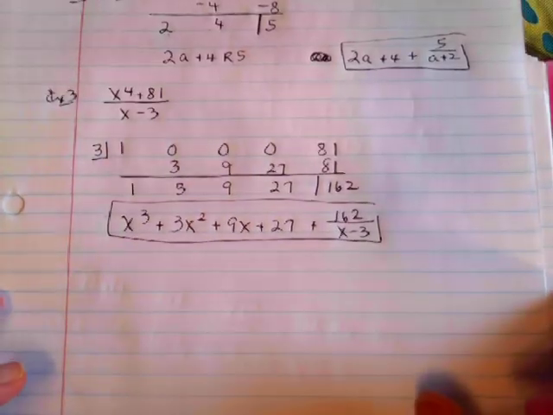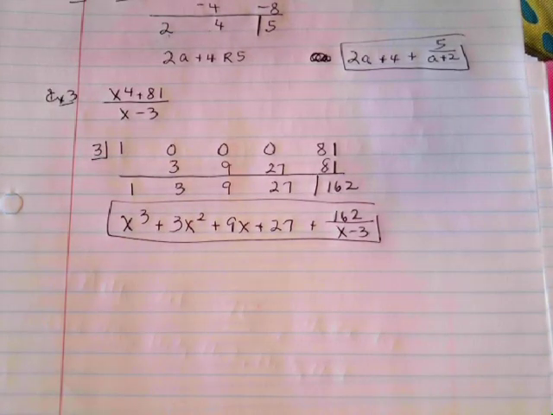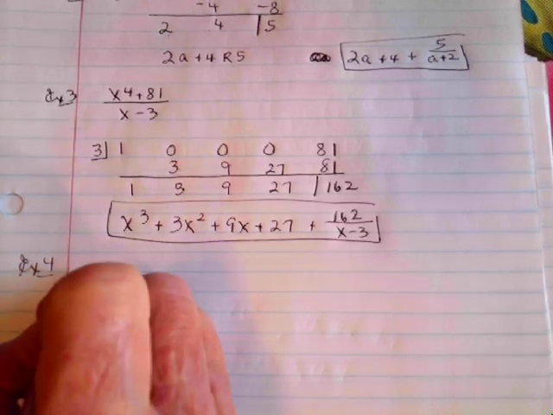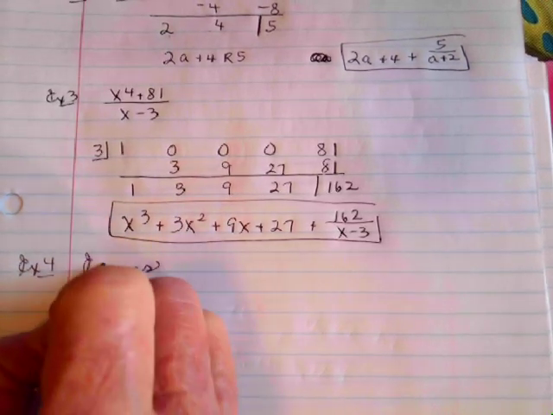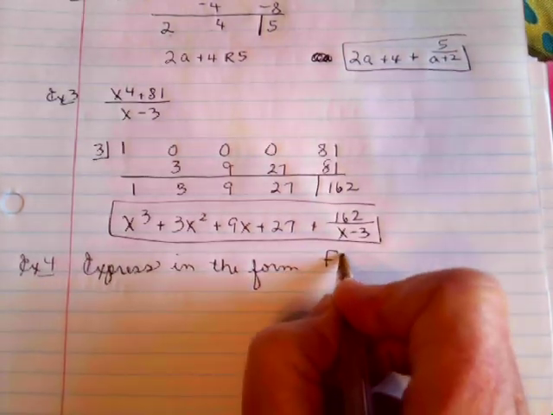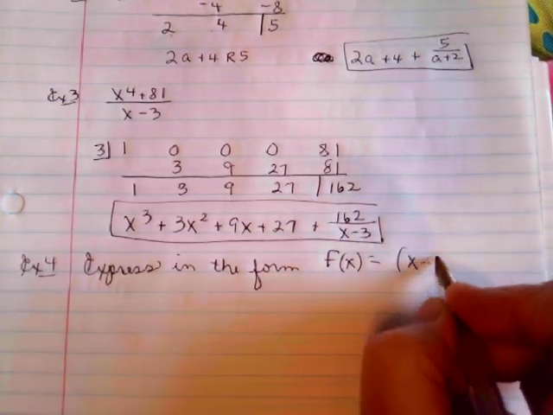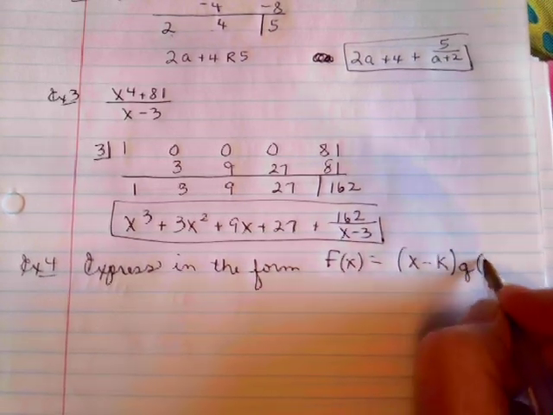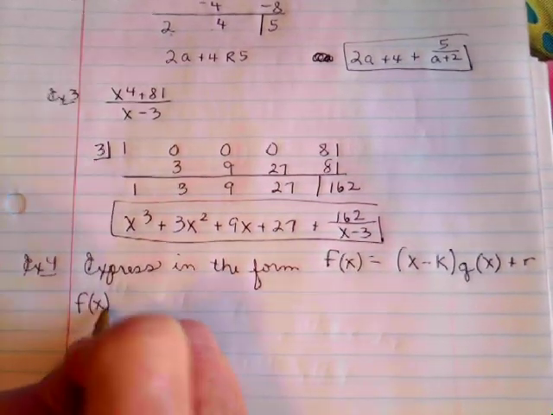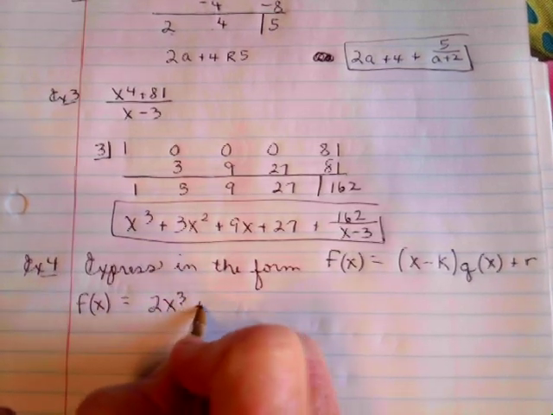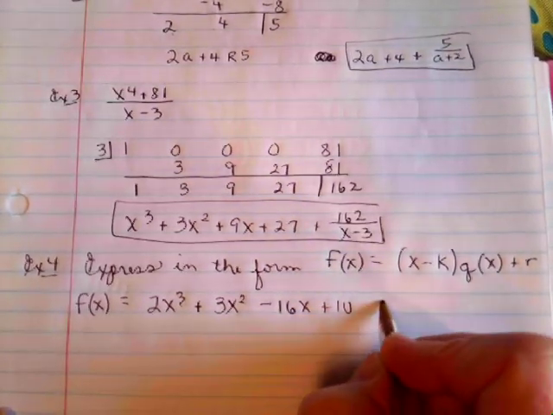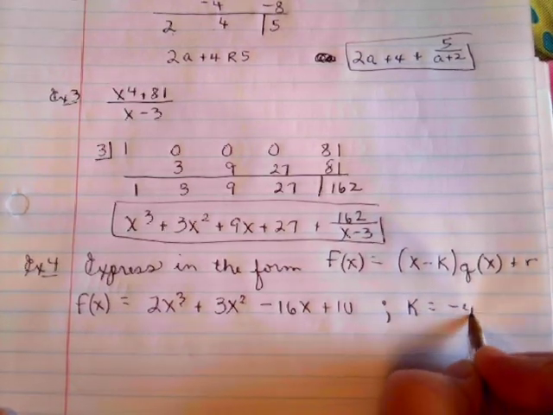In this lesson, 11.1, we're going to be doing these, but they're going to ask us to express the answers in a little different form. So example 4 is express in the form f of x equals x minus k times q of x plus r. My function is f of x equals 2x cubed plus 3x squared minus 16x plus 10. They're telling me that k is negative 4.